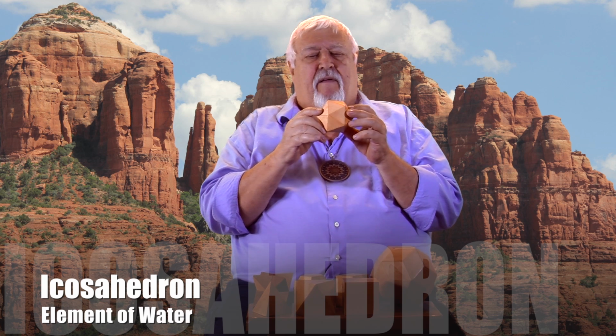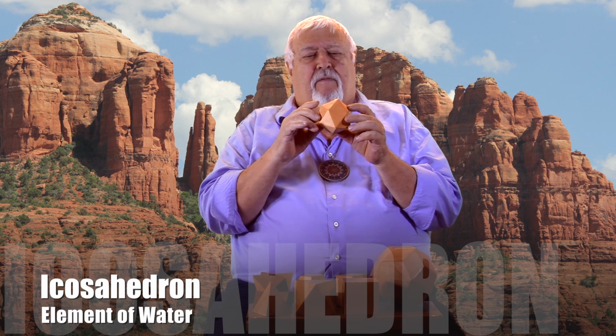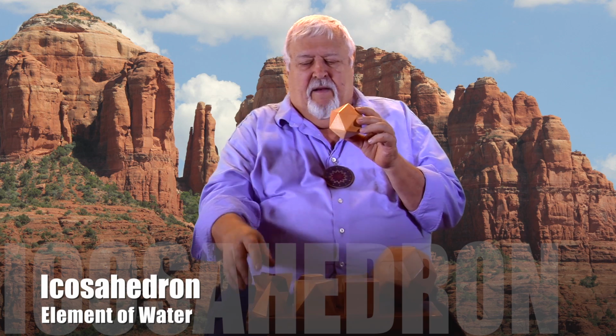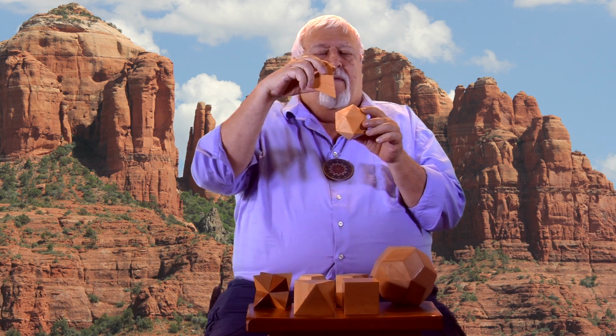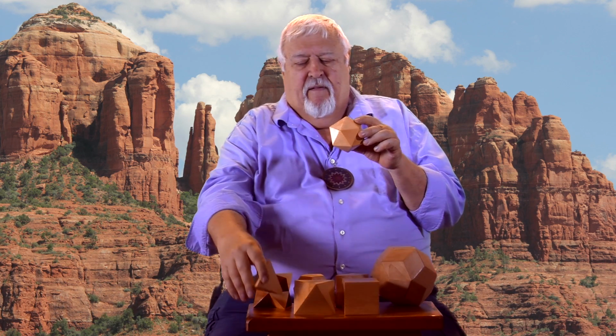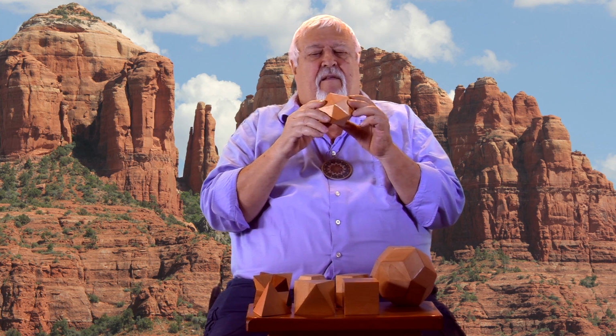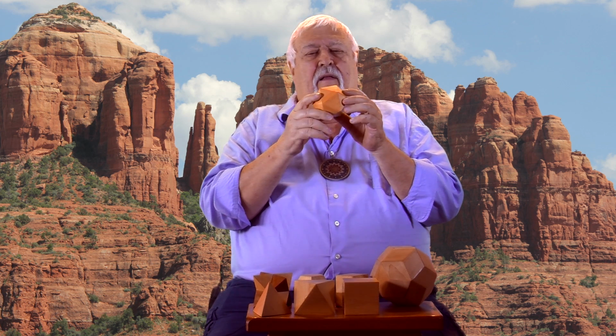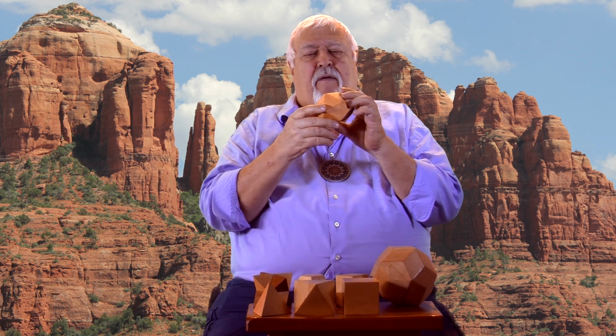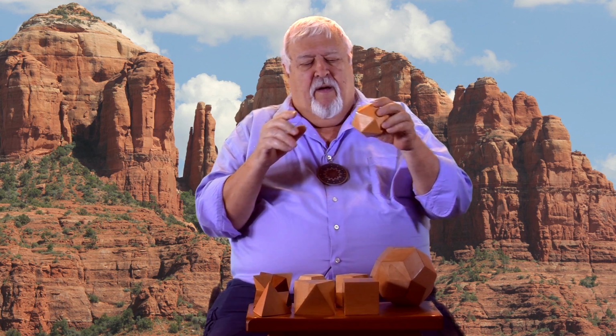And the fourth thing in this case would be the icosahedron. Now the icosahedron is made up of 20 sides, icosa being 20 in Greek. And if you were to take the tetrahedron and make 20 of them and have them all face the same way inside, touching the inside, you could create the icosahedron, which represents water. And again, it's made of all triangles.